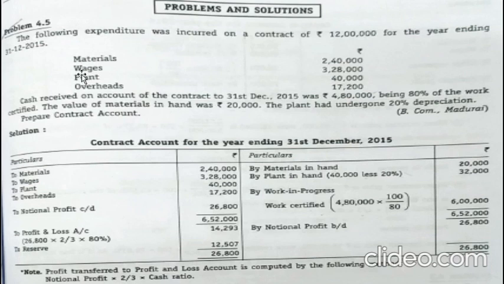So the first problem is the following. Expenditure was incurred on a contract of rupees 12 lakh for the year ending 31st December 2015: materials, wages, plant and overheads. Then they've given an adjustment. Cash received on account of a contract to 31st December 2015 was rupees 4 lakh 80,000, being 80% of the work certified. The value of materials in hand was rupees 20,000. The plant had undergone 20% depreciation.